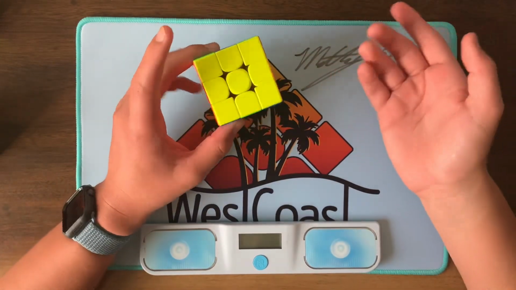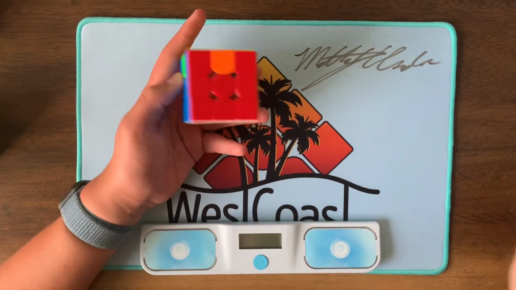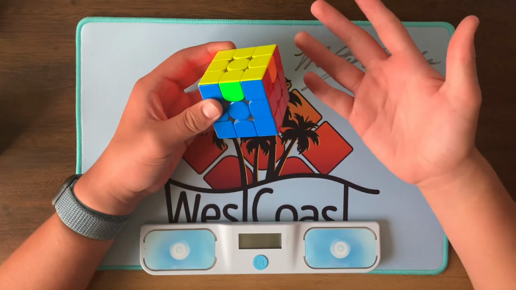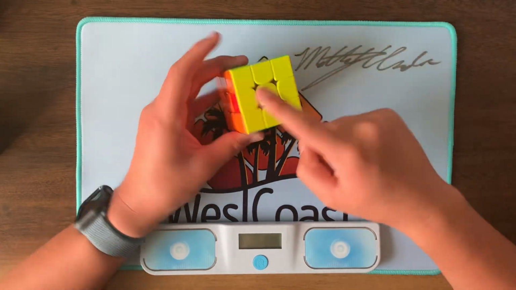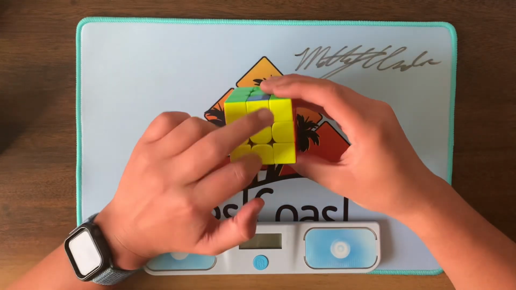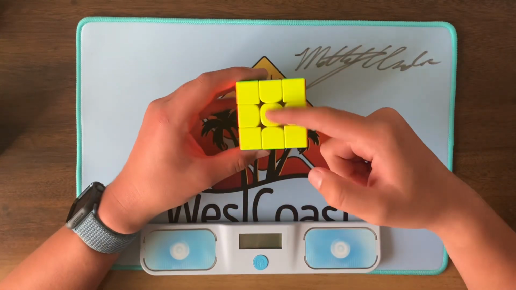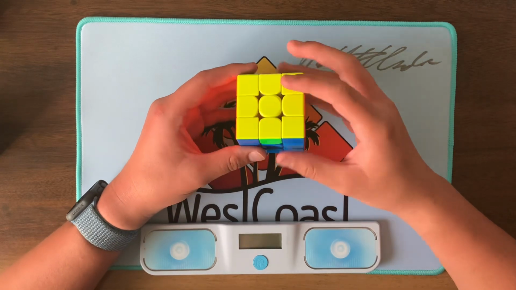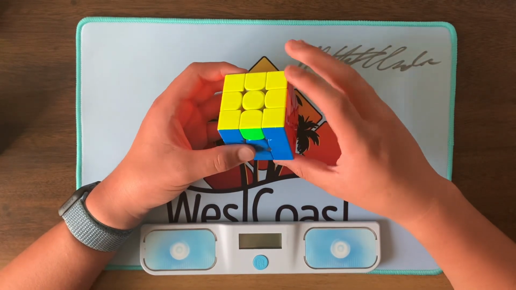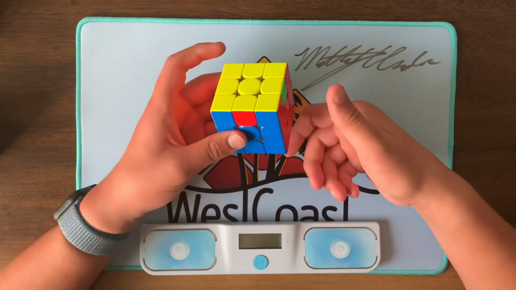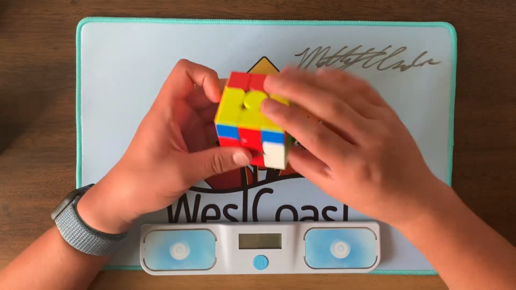These next two algorithms are ones that you don't actually need to know. It's just that if you want to get ahead in PLL, you can do these. You can just do this case because these two pieces and these two pieces need a switch. And so if you do this, you can just do either U-perm, and then it'll solve it. And then you can go like this.